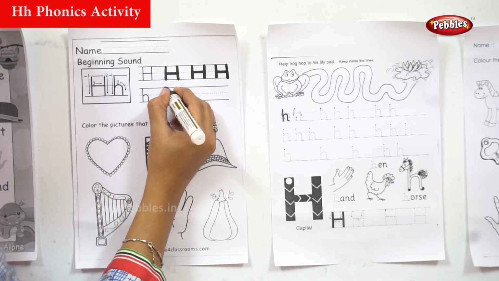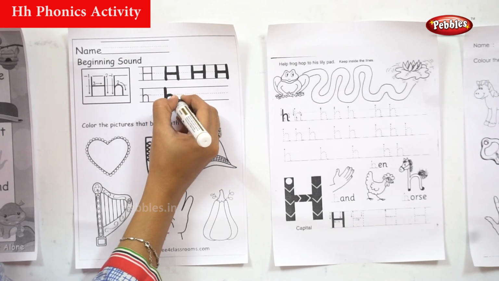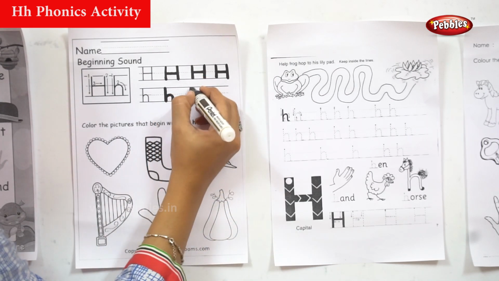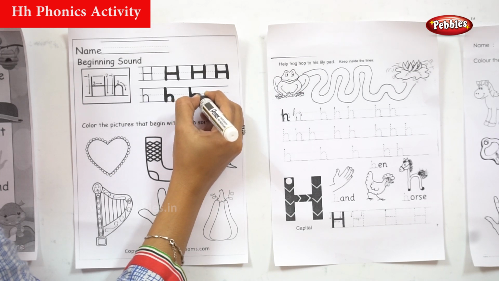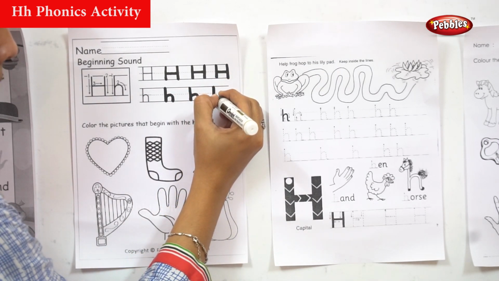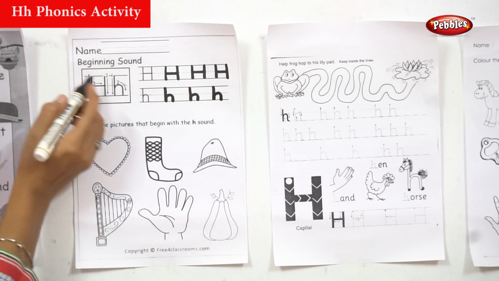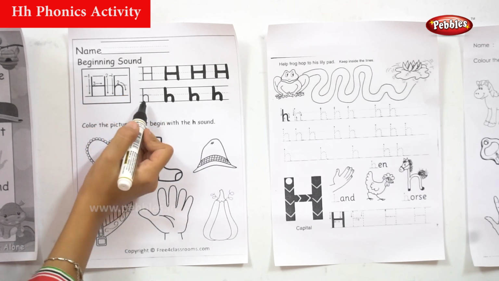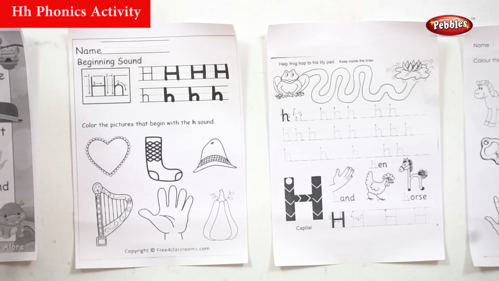Now let's learn how to write your sound. You start from top, you come down, and a small down curve. You start from top, you come down, and a small down curve. Again, start from the top, come down, and a small down curve. So now you know how to write your letter and your sound. Now again, you have some pictures over here. Shall we color the pictures which start with your sound?